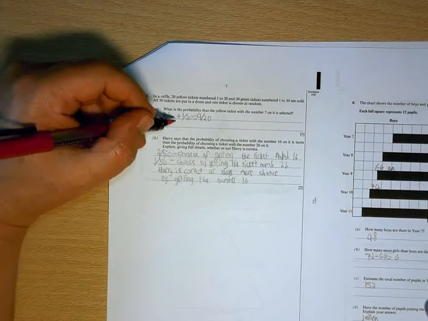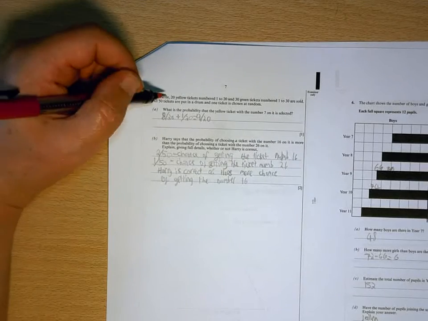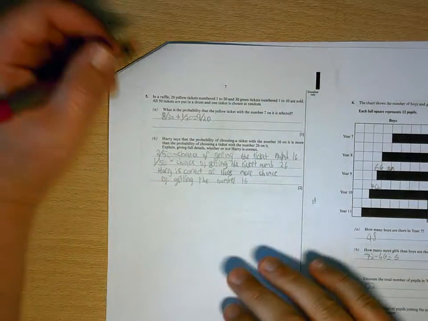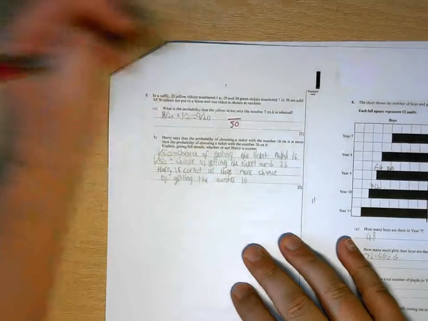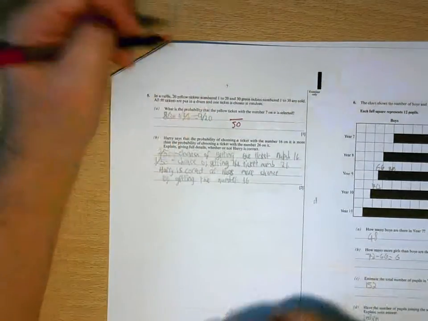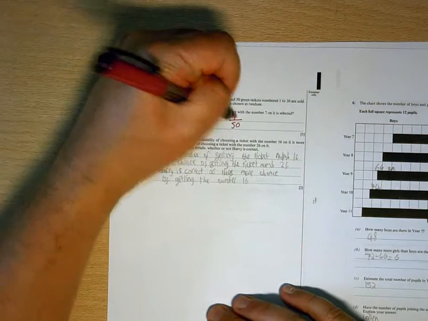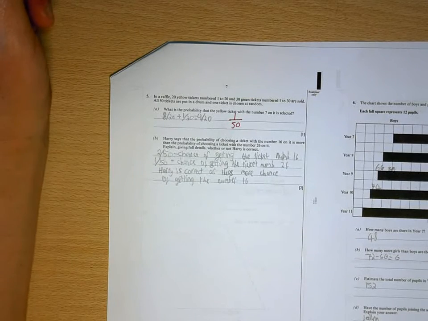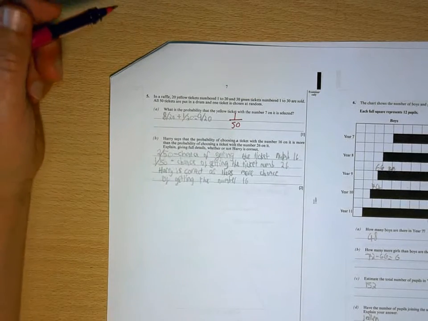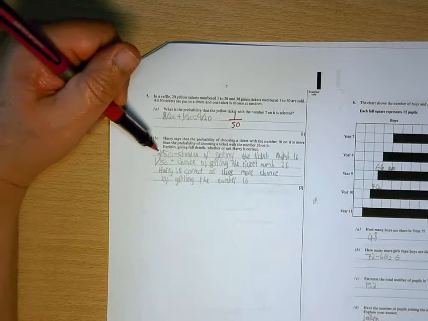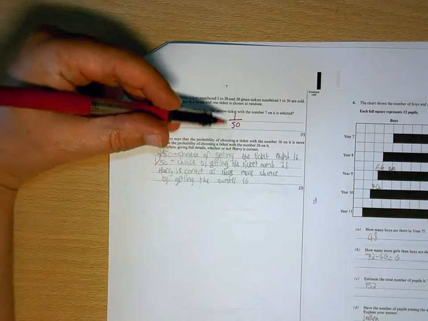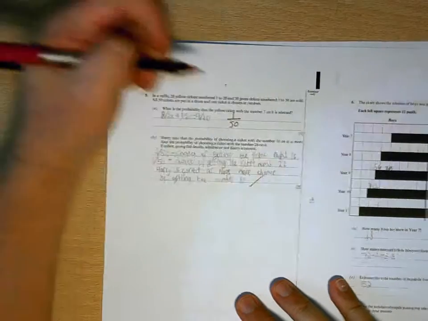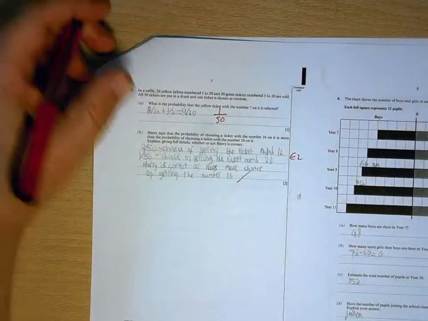No, that's not the method you use. What you need to do here is think how many tickets there are in the drum. 50. How many of those are a yellow number 7? 1. And that's how you write the probability, which you have done correctly below. There's a 2 in 50 chance of getting a ticket with the number 16, but a 1 in 50 chance of getting the number 26. So that's good. Well done.